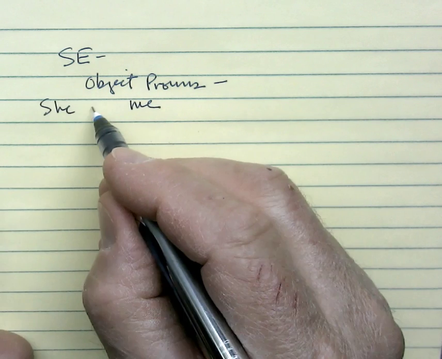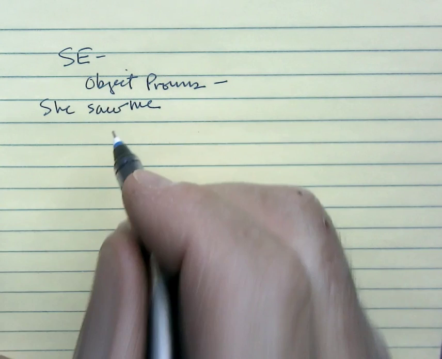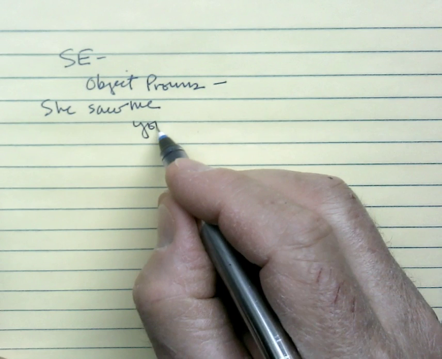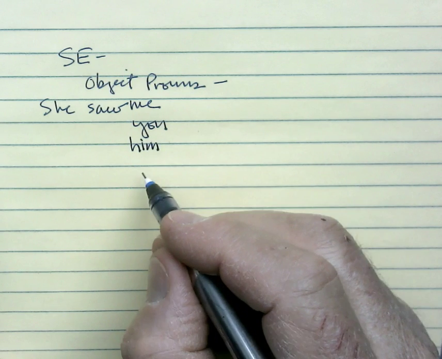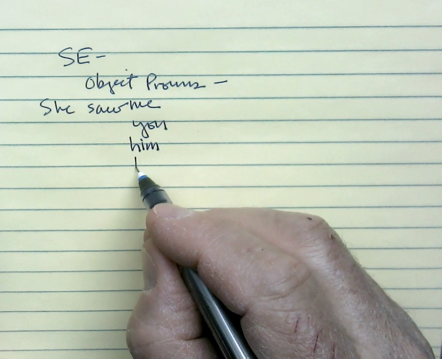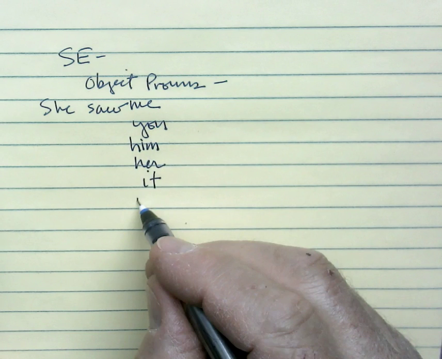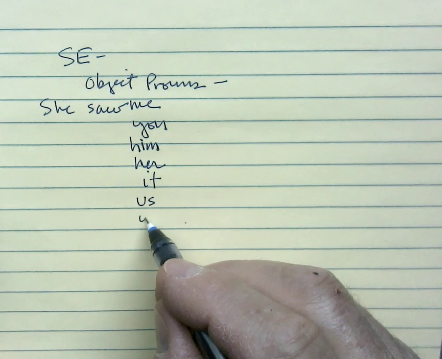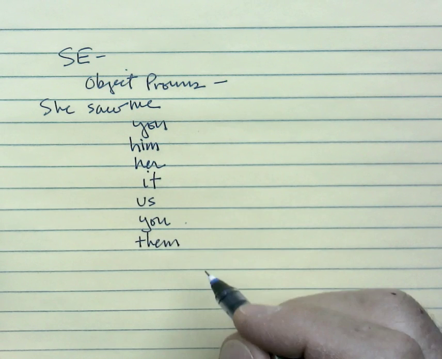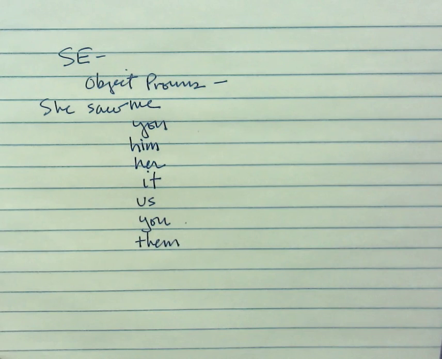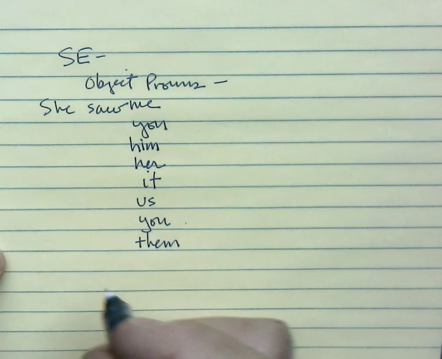For example, she saw me, or she saw you, or she saw him, she saw her, she saw it, she saw us, she saw you, and she saw them. These are the object pronouns, and they're very different than the subject pronouns.